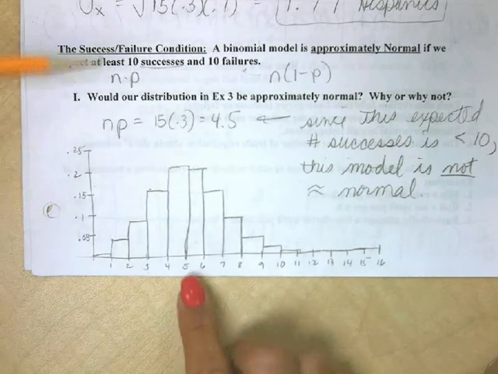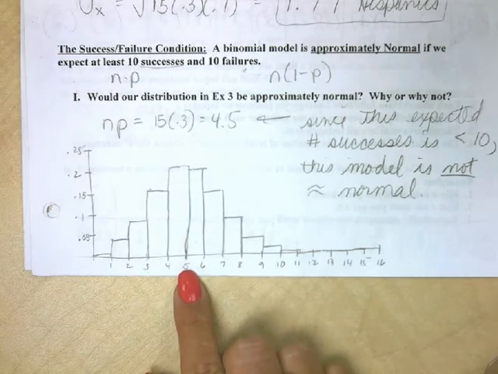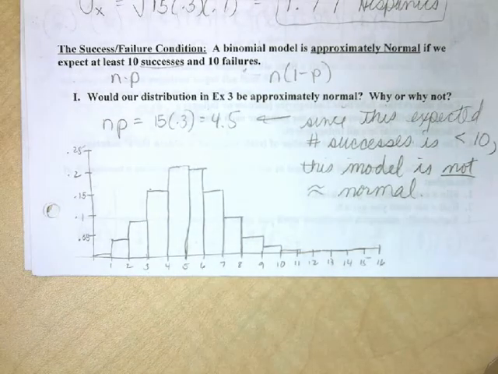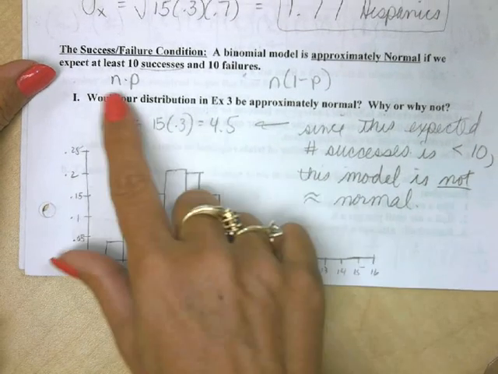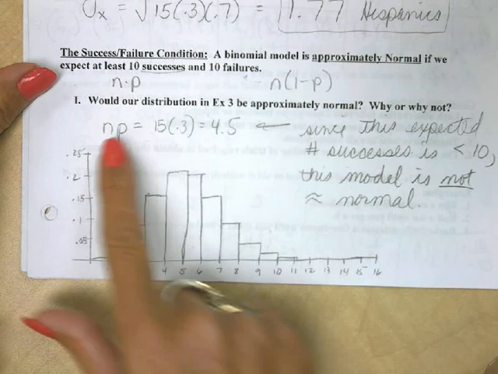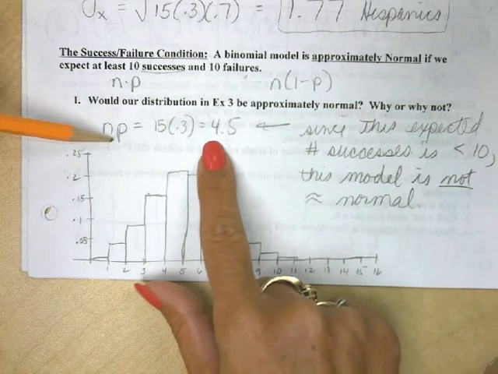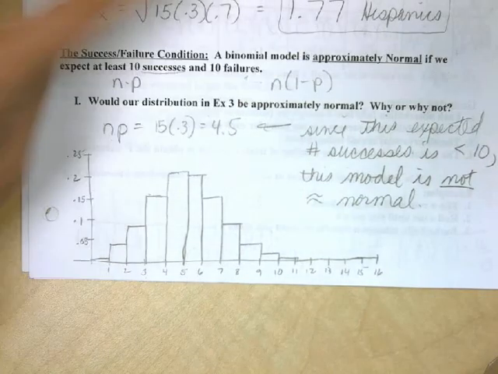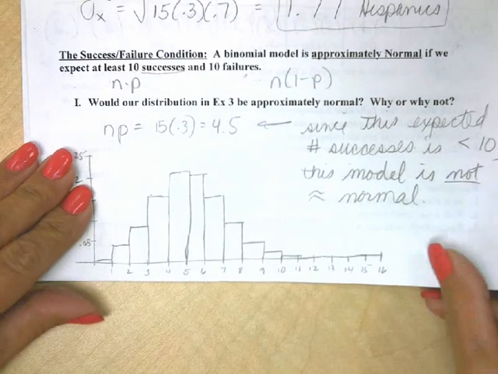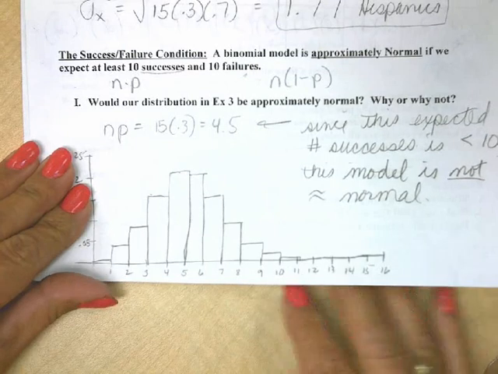So this is quite close to a bell-shaped curve, but we would not say it is approximately normal. And that real fast test is, again, your expected number of successes, n times p, and your expected number of failures, n times 1 minus p. Both need to be at least 10 for us to use an approximate normal distribution.